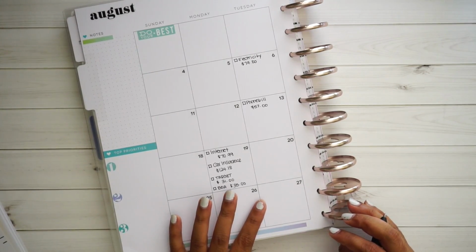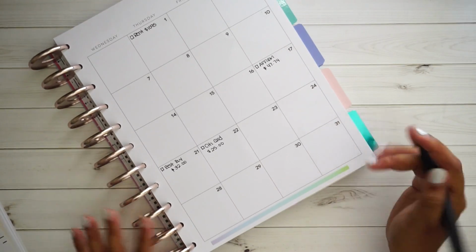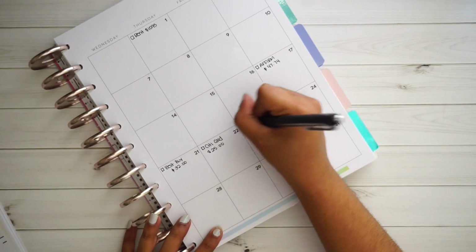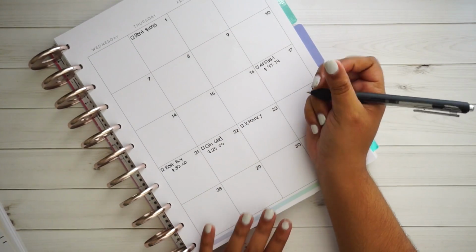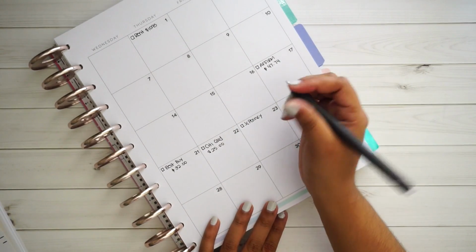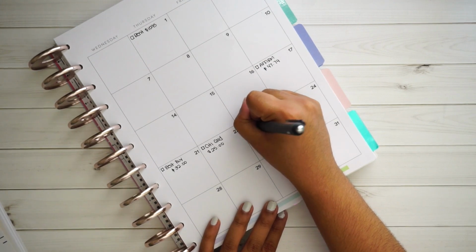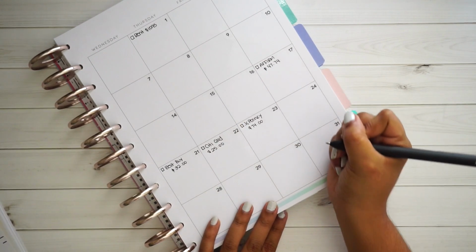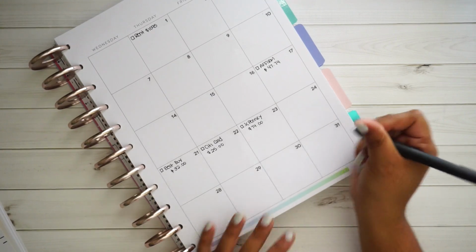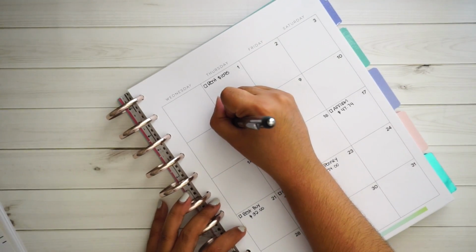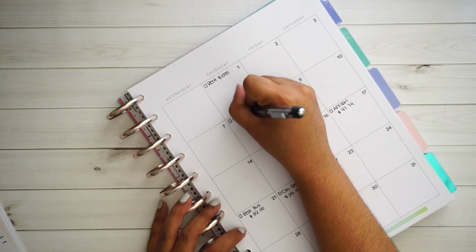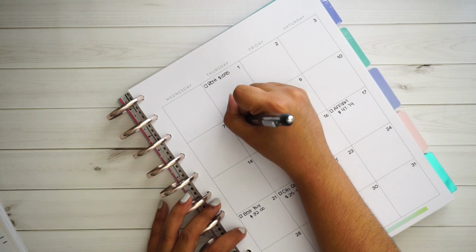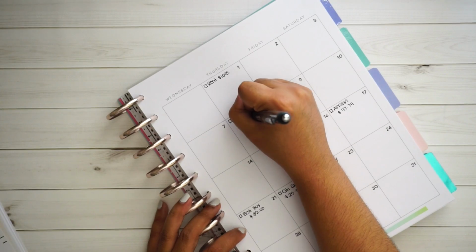Alright, so now we are moving into JCPenney. JCPenney is due on the 23rd. So I'm going to put a little box, JCPenney. And then this one is $74. I then have Credit Union on the 8th. This one is $274.